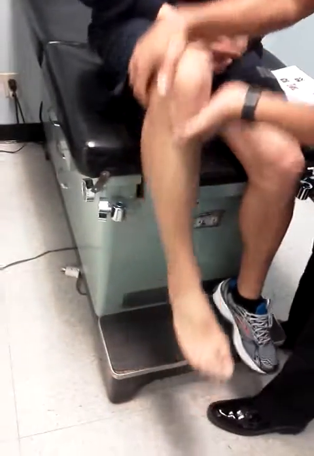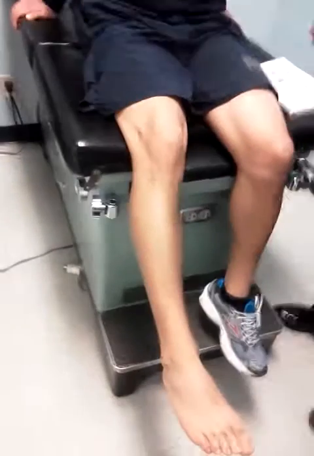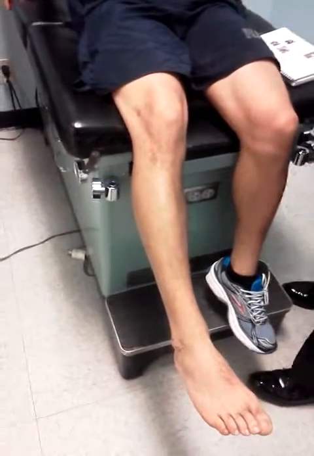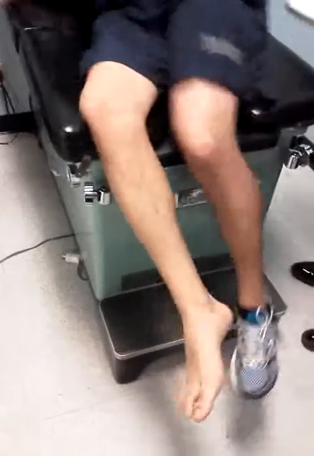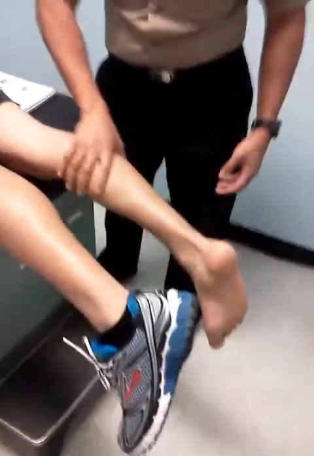Lastly is your Thompson test, thump. Earlier we had Thomas test. Don't get confused. Thomas test is testing for your hip flexion. Thump, and think of a P as the plantar. So testing this section. Go ahead and lay down on your chest. There we go. So, Thompson test, squeezing the calf section.